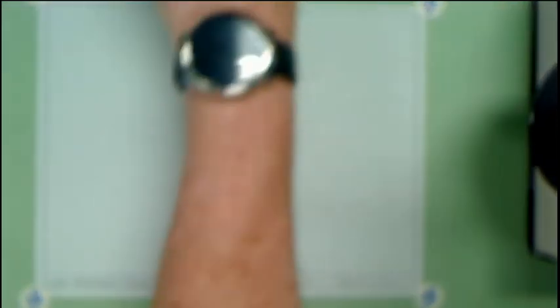I just wish this wasn't blurry. Hold on, let me give it something to focus on. Let's see if that'll. It's even worse. Okay, let's try this. Focus on that. It's not bad.